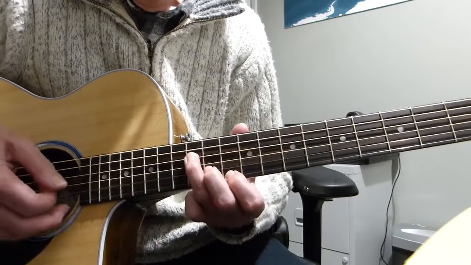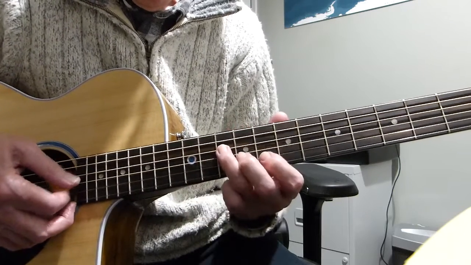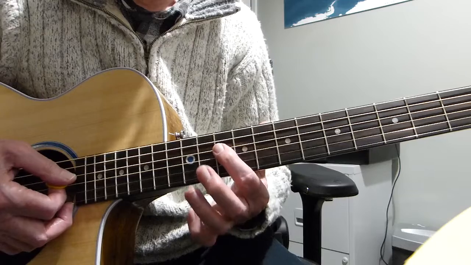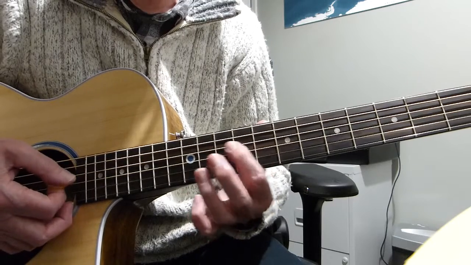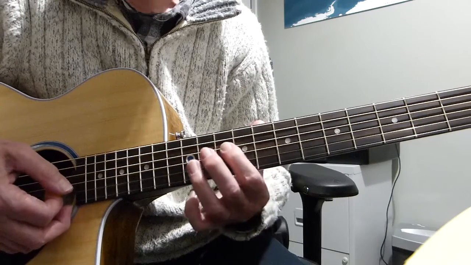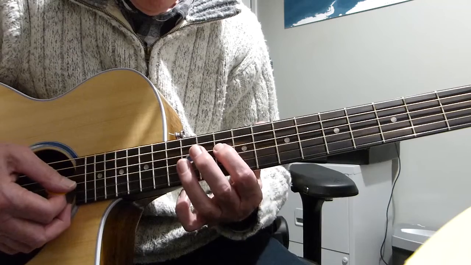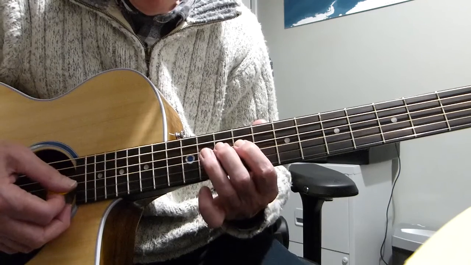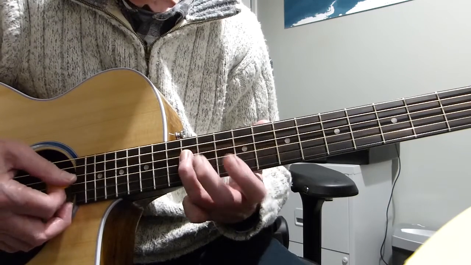Okay, then we do a slide from 10 to 9 on the 4th string, and then we climb back up all on the 4th string, 10 to 9, then 10, 11, 12, all on the 4th string.